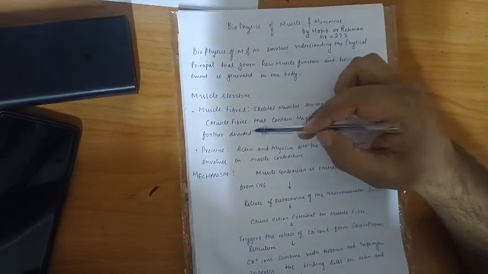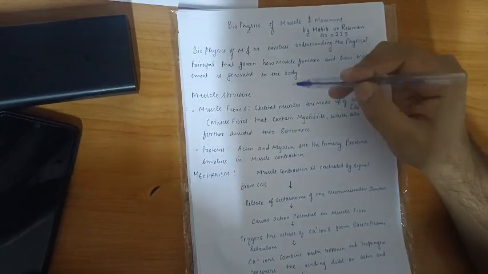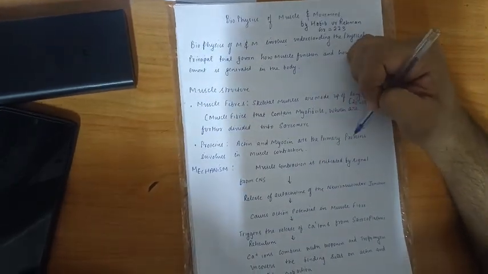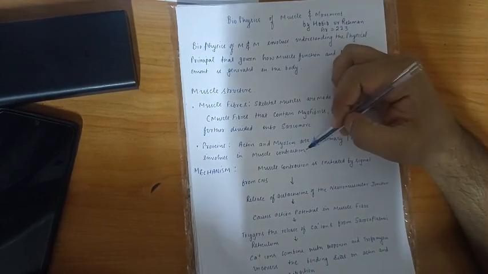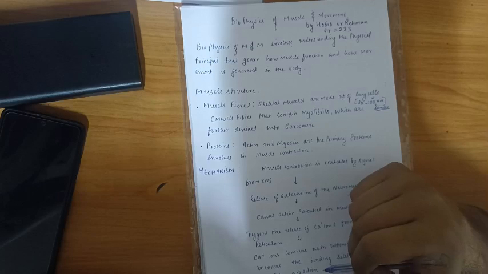Muscle structure also contains some proteins, which help in attachment and which further lead to the contraction, which are actin and myosin. They are the primary proteins involved in muscle contraction. Now I have divided the whole mechanism into 10 steps.